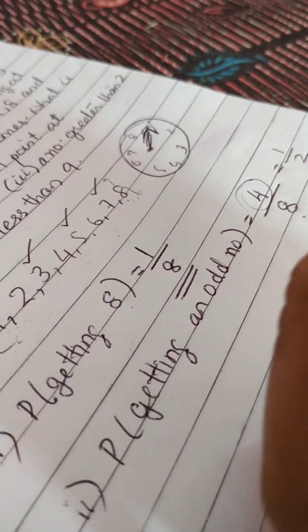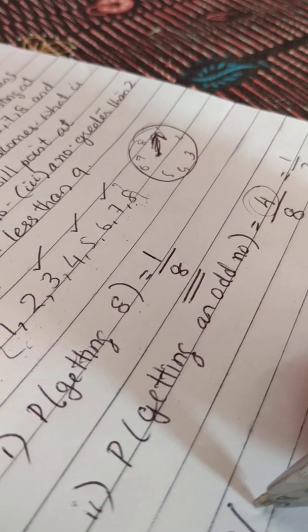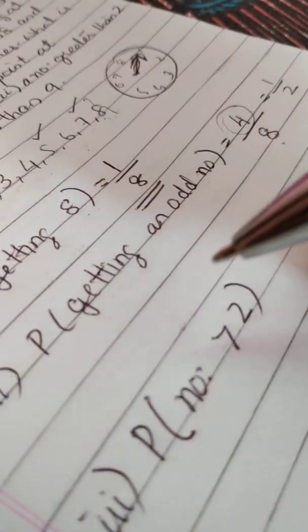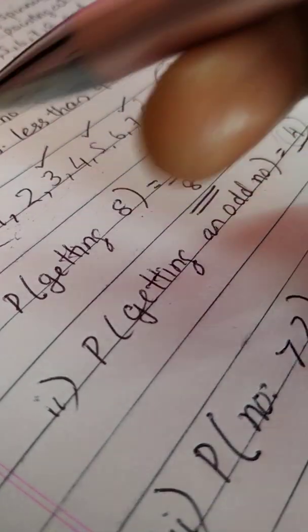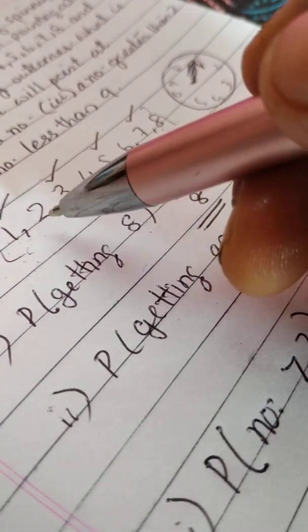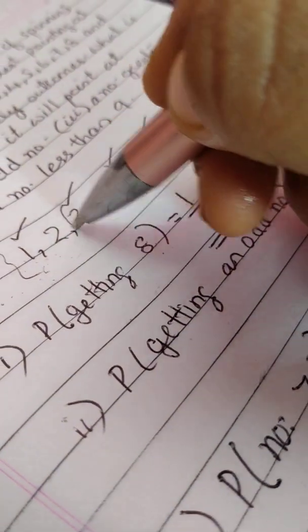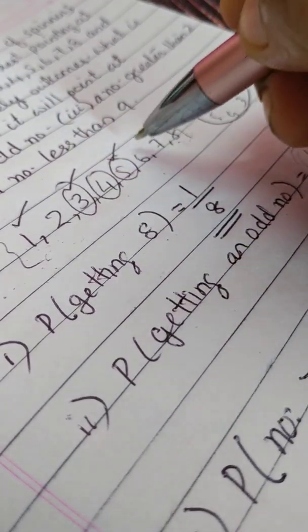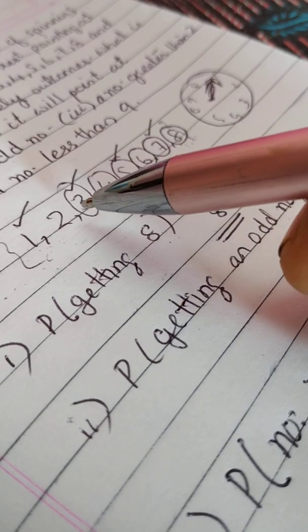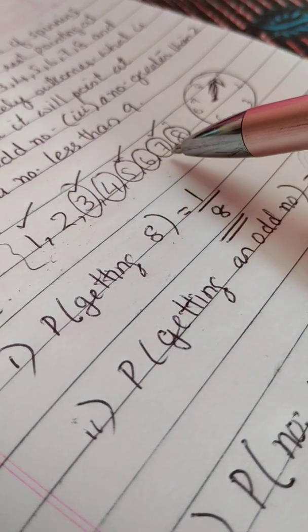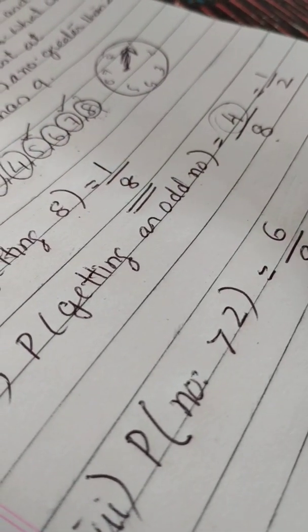And moving to the third question. Third question is we have to find the probability of getting a number greater than 2. A number greater than 2 means we have to avoid 2 and we have to take all the numbers which are greater than 2 available in the set. So 1 is avoided because it is less than 2. 2 is avoided because the question is greater than 2. Which numbers are there? 3, 4, 5, 6, 7 and 8 can be taken. So how many favorable outcomes? 1, 2, 3, 4, 5 and 6. So number of favorable outcomes will be 6 divided by total number, which remains the same, 8.